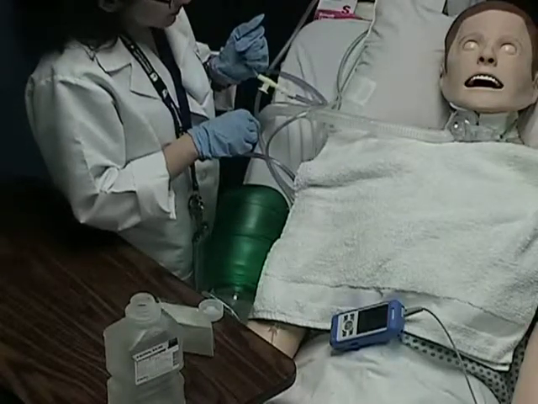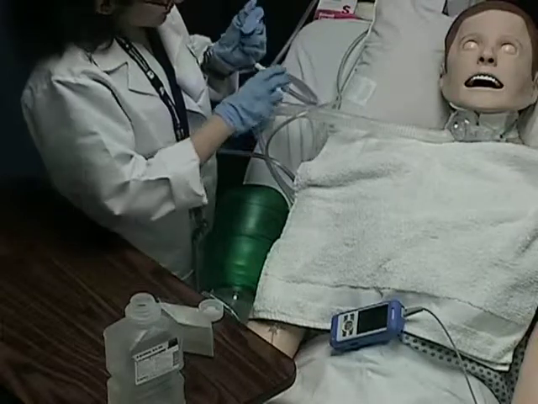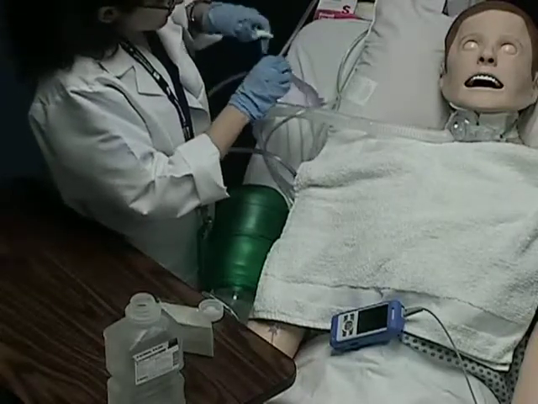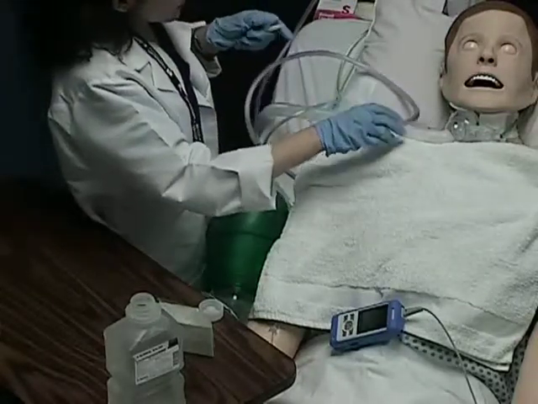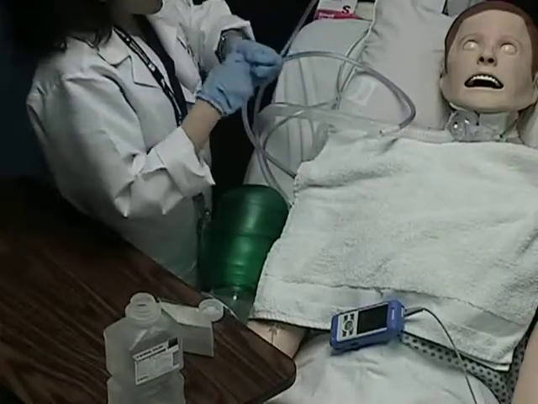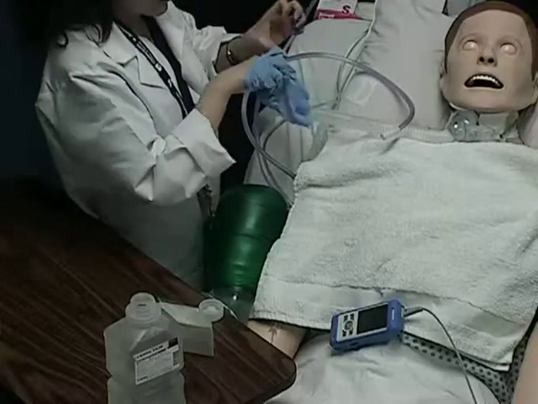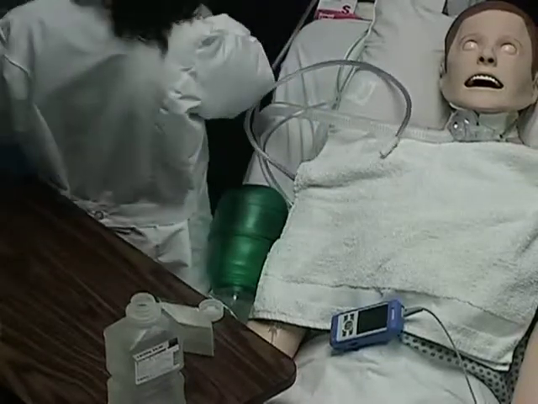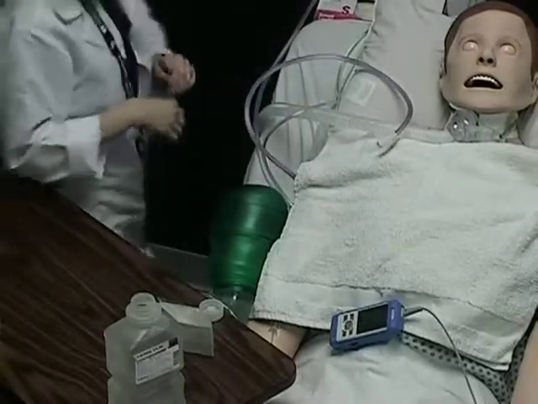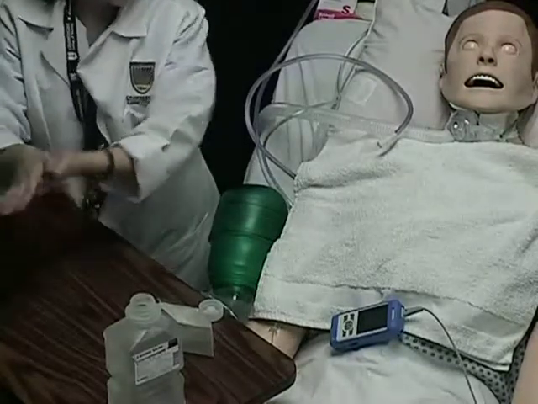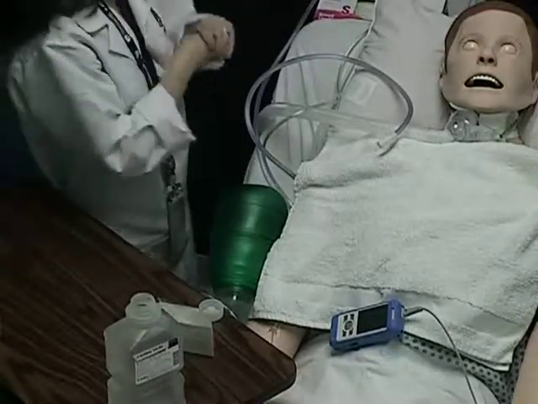To complete your procedure, disconnect the catheter. Roll catheter around fingers. Pull off gloves so catheter remains inside, and discard appropriately. Perform hand hygiene and turn off suction.